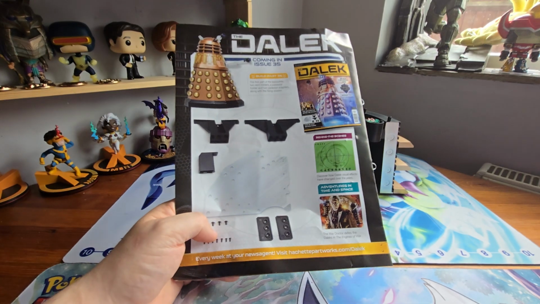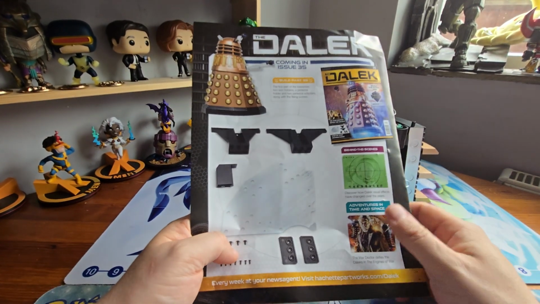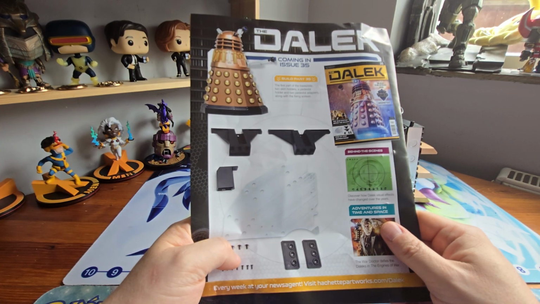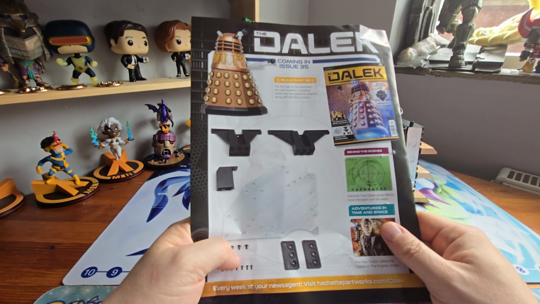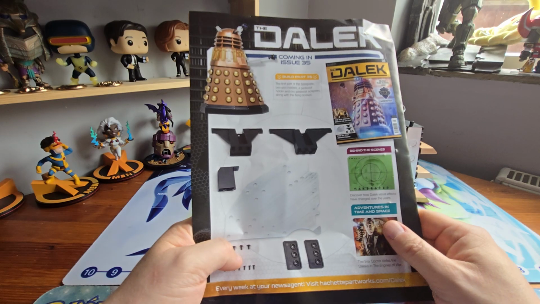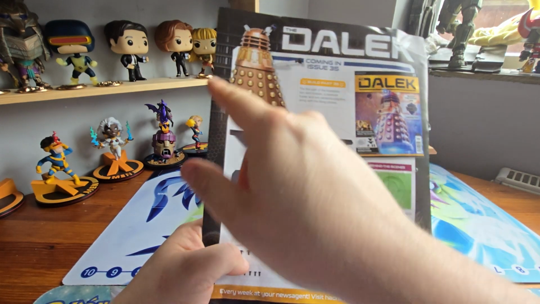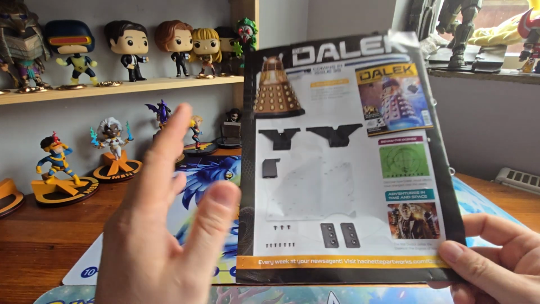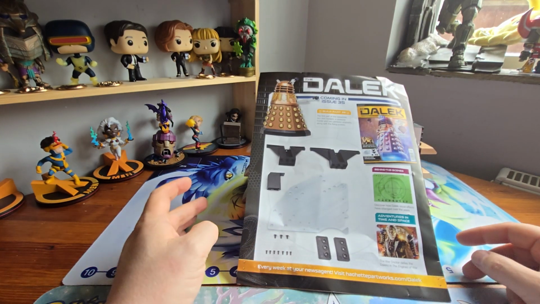So it's going to be interesting to see how the skirt comes together. Is it going to be a skirt? I don't know if they class that as part of the skirt or if they're counting that as the skirt. But either way, it's definitely another exciting step.